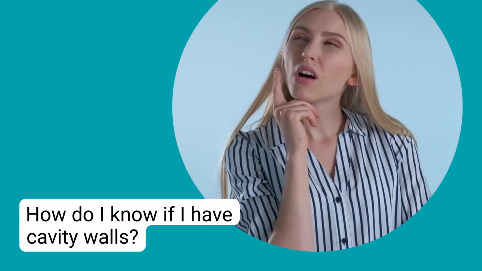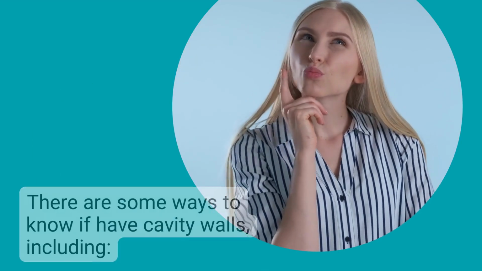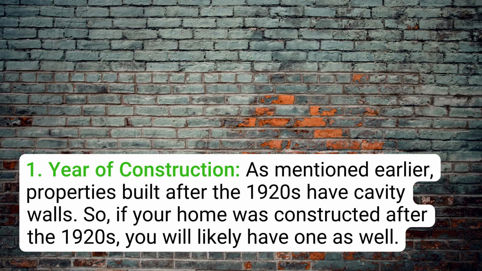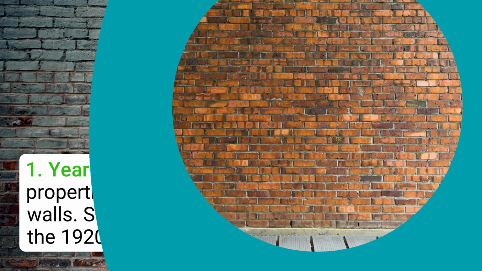How do I know if I have cavity walls? There are some ways to know if I have cavity walls, including: 1. Year of construction. As mentioned earlier, properties built after the 1920s have cavity walls. So, if your home was constructed after the 1920s, you will likely have one as well.